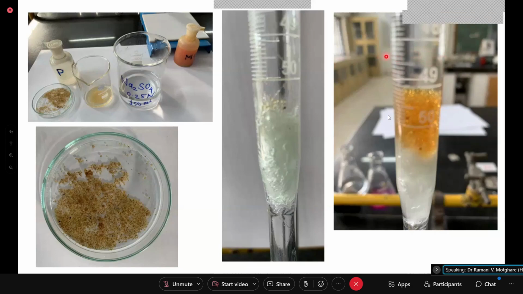Water should be maintained every time, meaning the resin should not dry out. So this is how your column will look. This column is nothing but a 50 ml burette in which glass wool is put and then the resin is transferred, and then 150 ml.